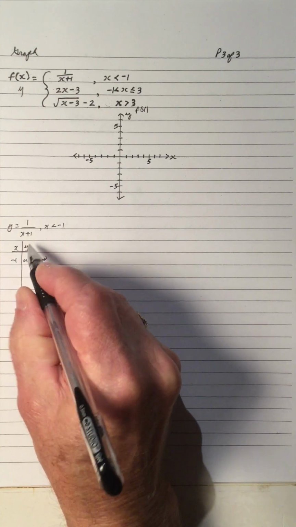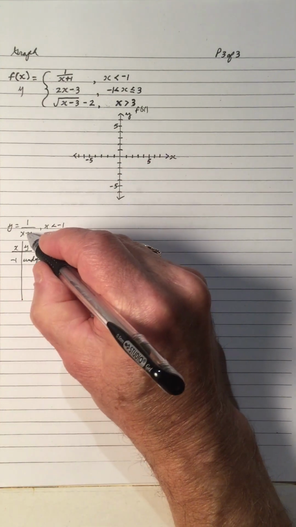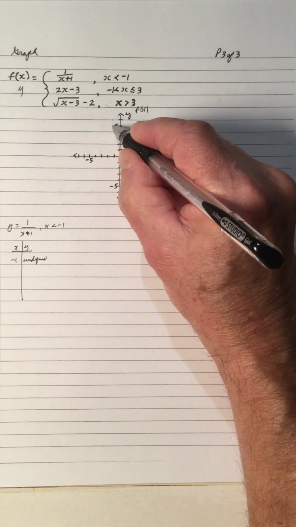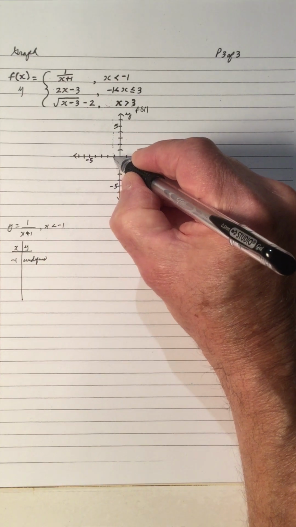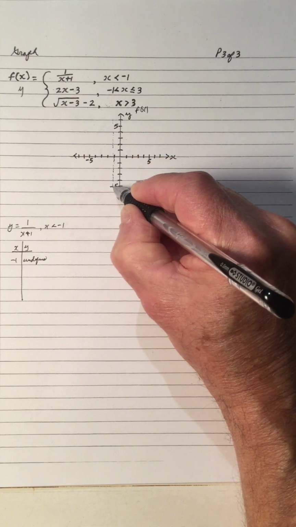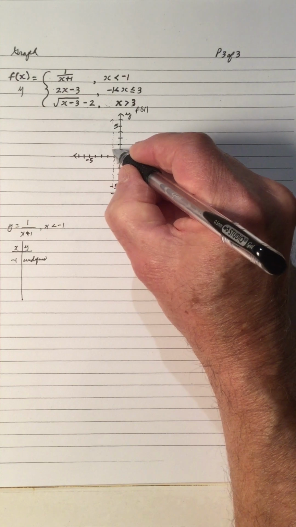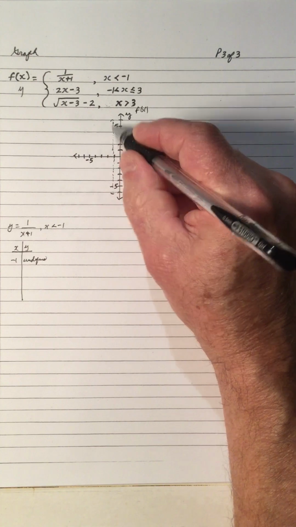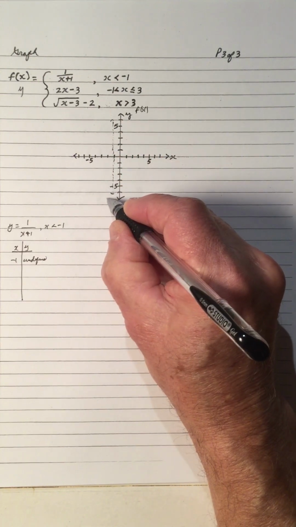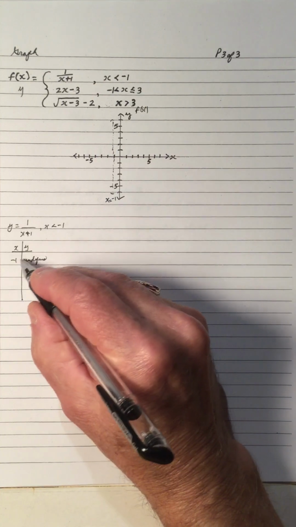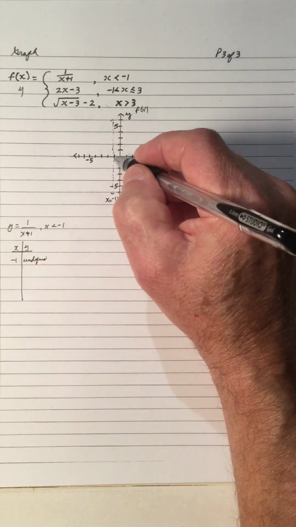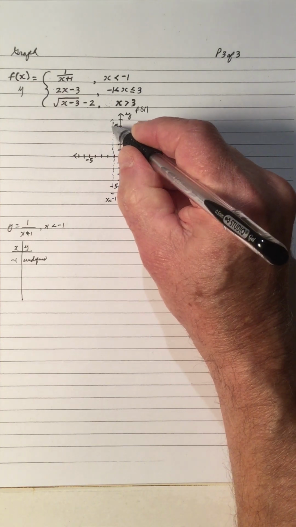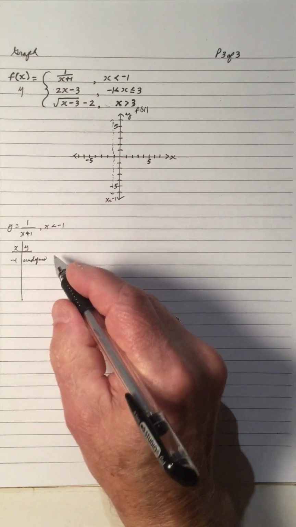We sometimes put a vertical asymptote like that, a dotted line, just to show you that nowhere on this graph will this piecewise function pass through this vertical line at x equals -1. There's no point here that I can plot. It doesn't exist. I can't put a hollow dot on any of the points up and down this line.